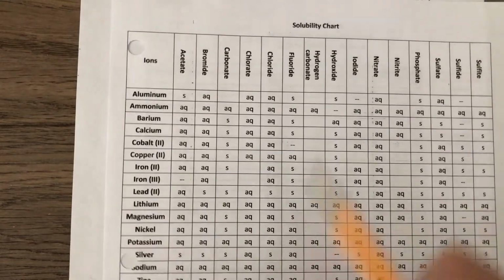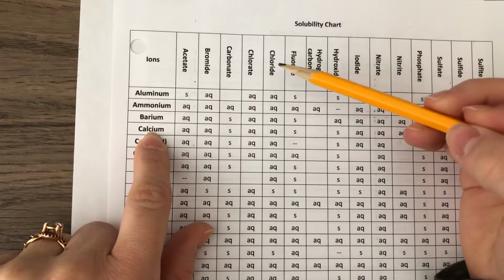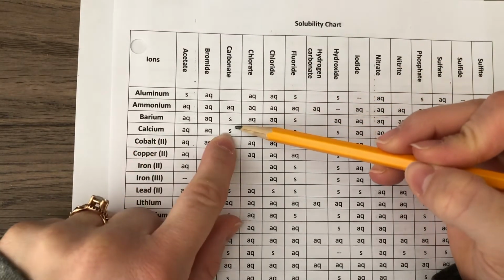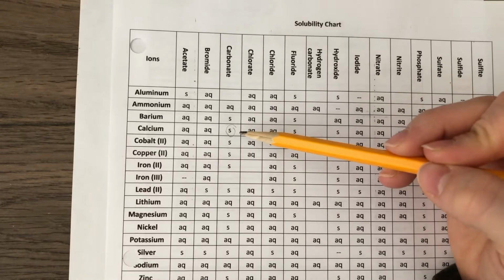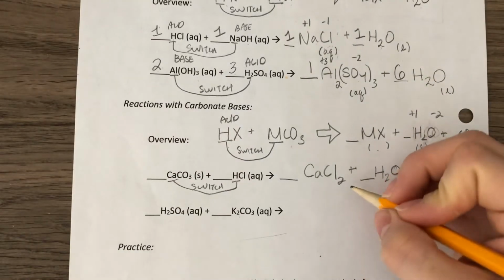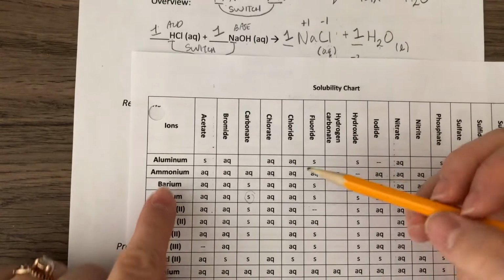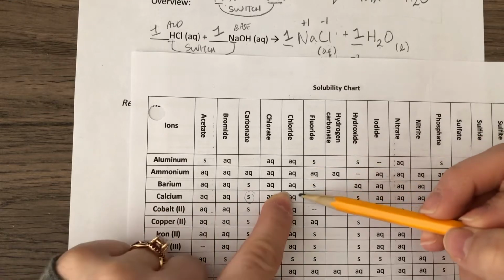Let's check the solubility of calcium carbonate. That actually does not dissolve in water. That would be a solid. Oh, it's calcium chloride, sorry. Yeah, that dissolves in water, aqueous.